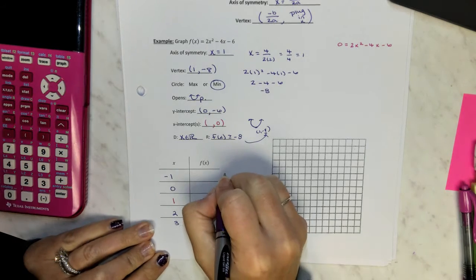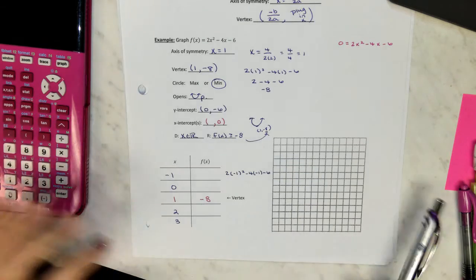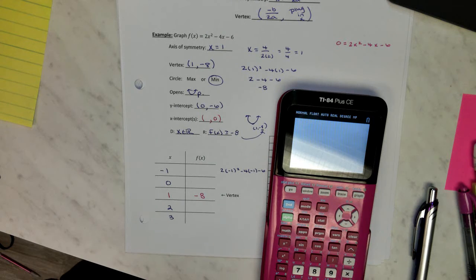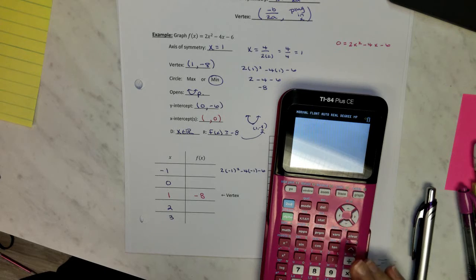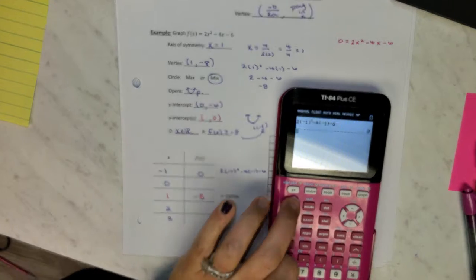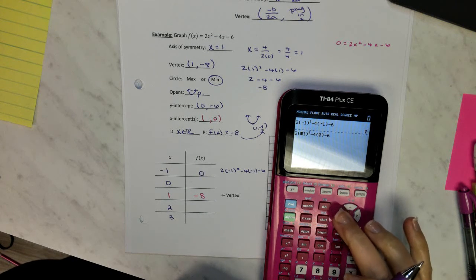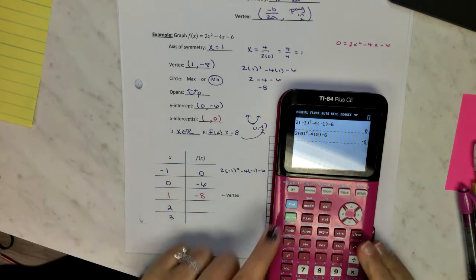So 2 times negative 1 squared minus 4 times negative 1 minus 6. Using a scientific calculator, be careful. Make sure you're using parentheses. It's very important that we always use parentheses. We're going to get 0 here. If you hit second enter, then you can just go back in and put in 0. It's negative 6. Plug in 2.